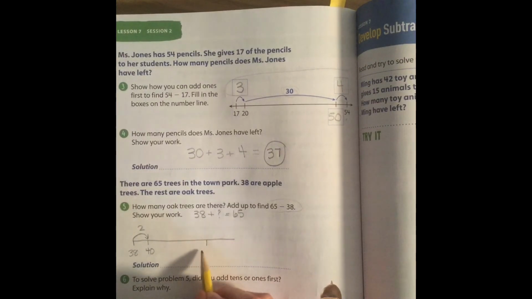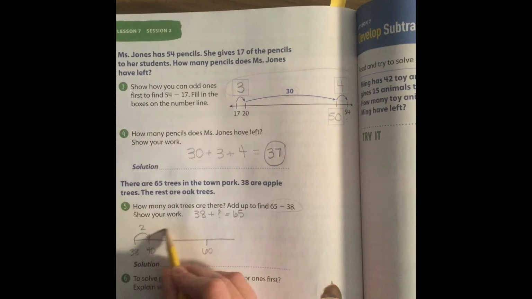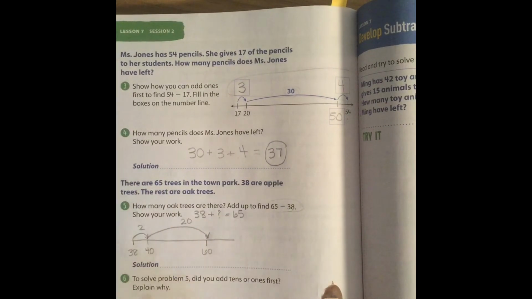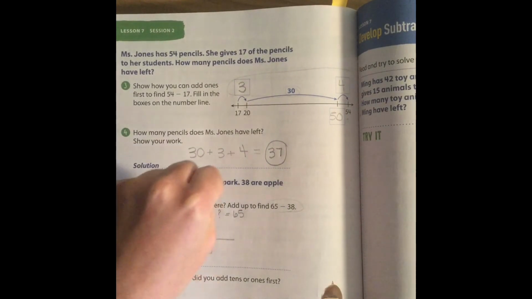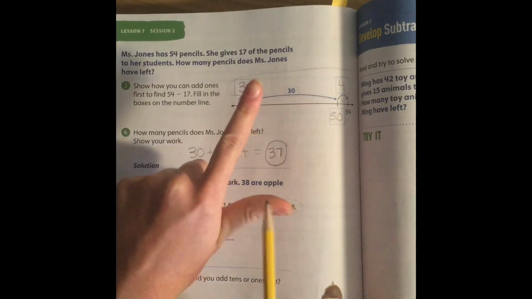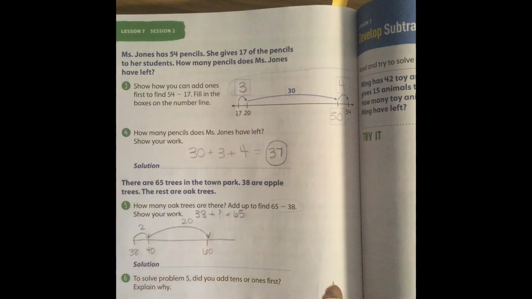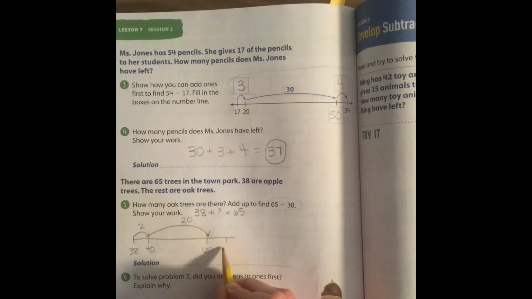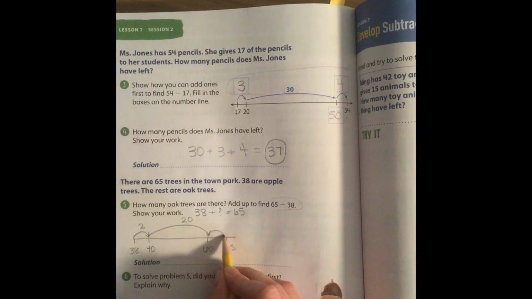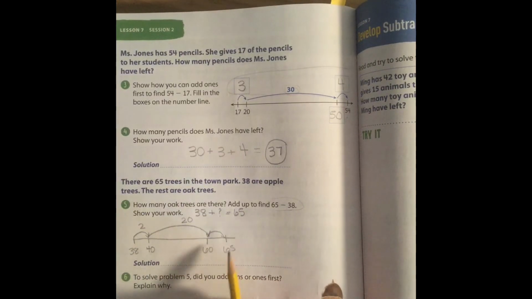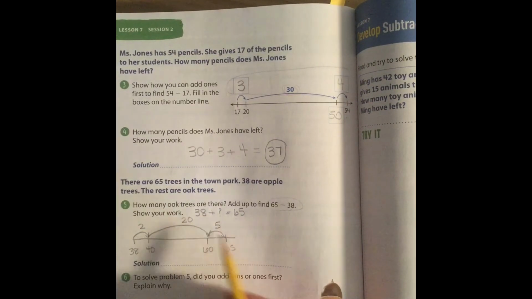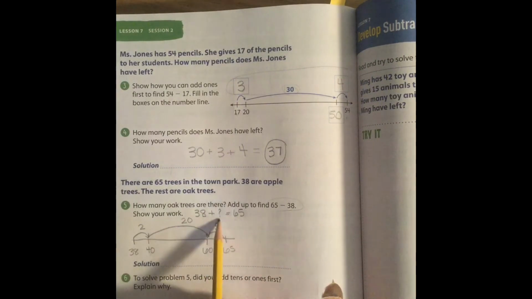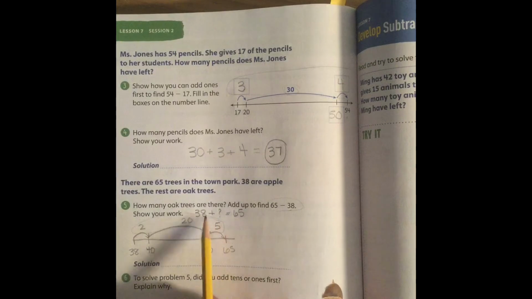So I can get all the way up to 60 by jumping 20. Remember, these are 10s. We're counting by 10s. We had 40, 50, 60. 2 10s equal 20. And now I'm at 60 and I need to end with 65. So how many jumps does it take to get to 65? Well, it takes 5 jumps. So now, my very last step is I need to add all of these together.